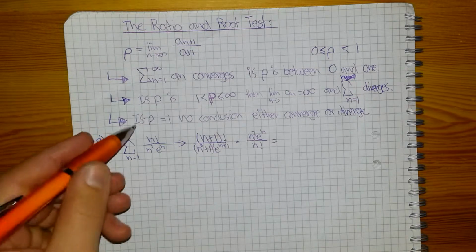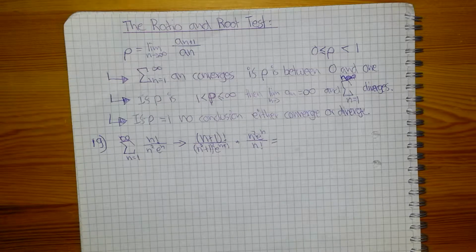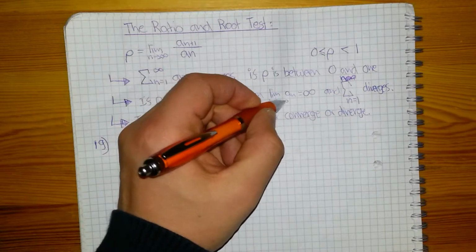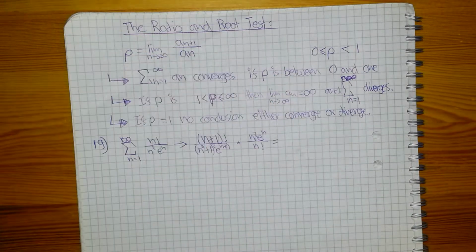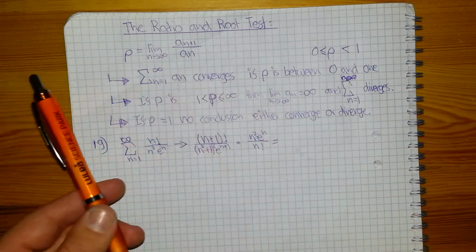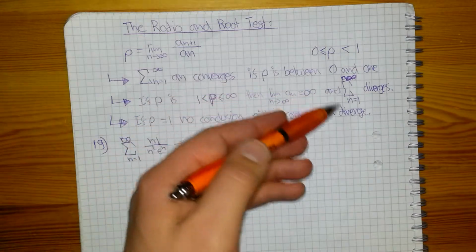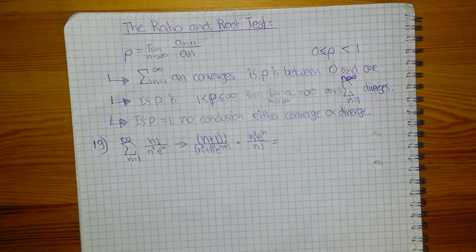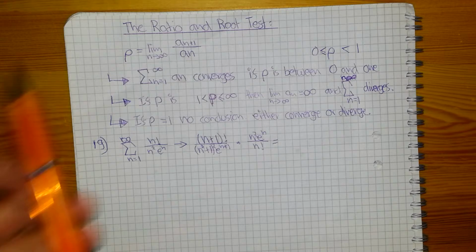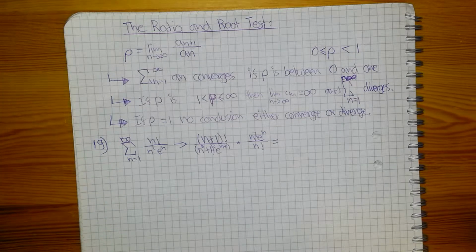Anyways, if rho is strictly larger than 1, or infinity, so basically it exists and is larger than 1, then the limit of a_n as n goes to infinity becomes infinity, because each term will be larger than the previous term, and the sum will then diverge. If rho is equal to 1, we can't know anything, because of the wonderful wonders of the universe.